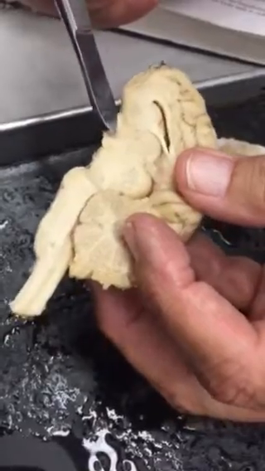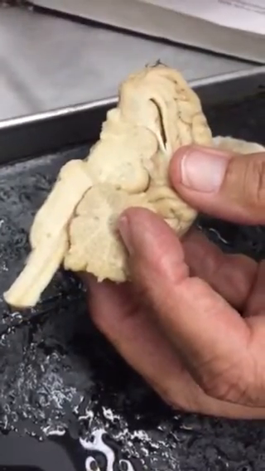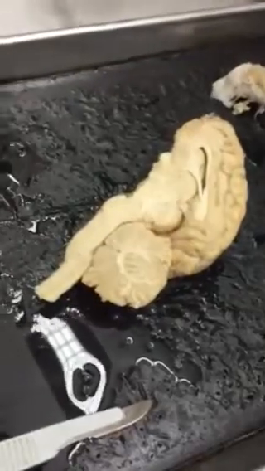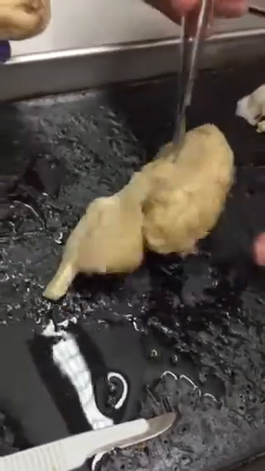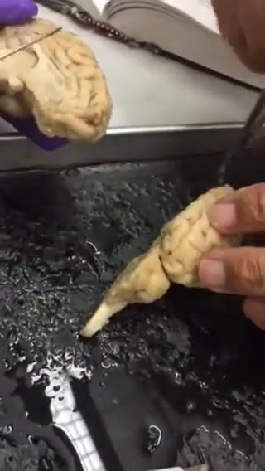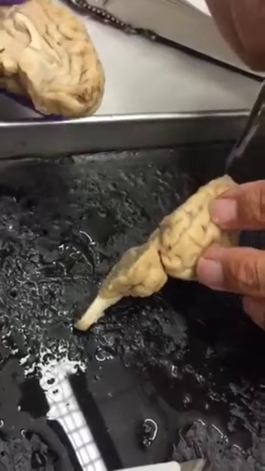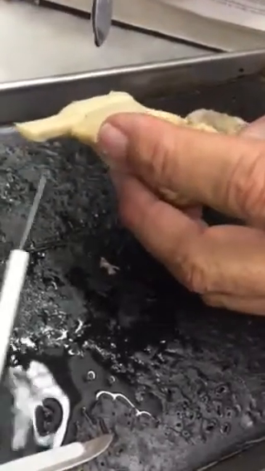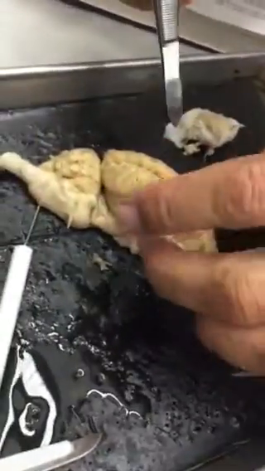It's hard to see here in terms of the color, isn't it? Yeah. Okay. This has blood vessels. There's a median fissure, longitudinal median fissure, and the transverse fissure. And then the central gyrus.